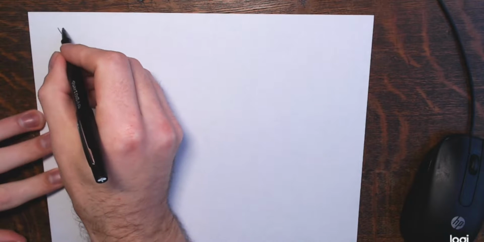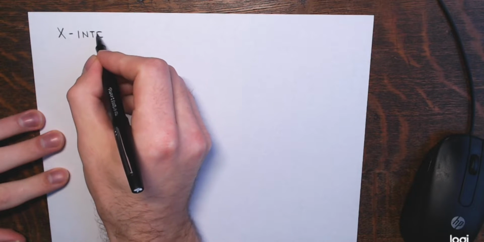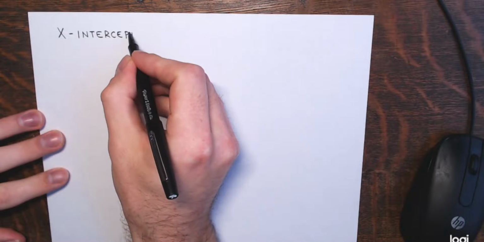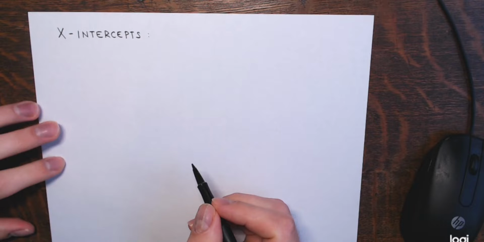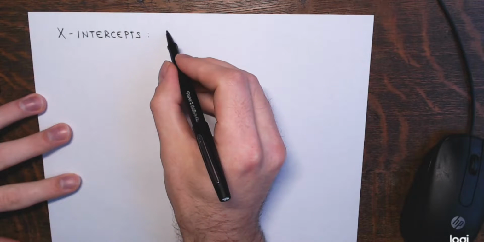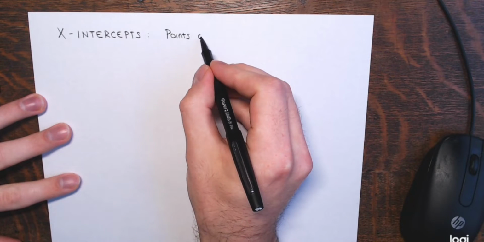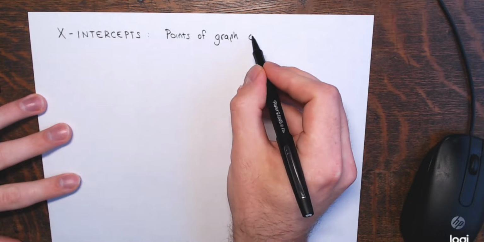So x-intercepts for a graph of an equation. X-intercepts are just any point of the equation, any point of the graph that's on the x-axis.